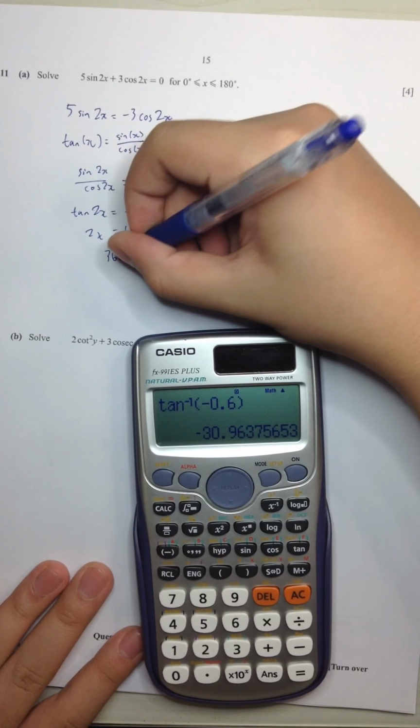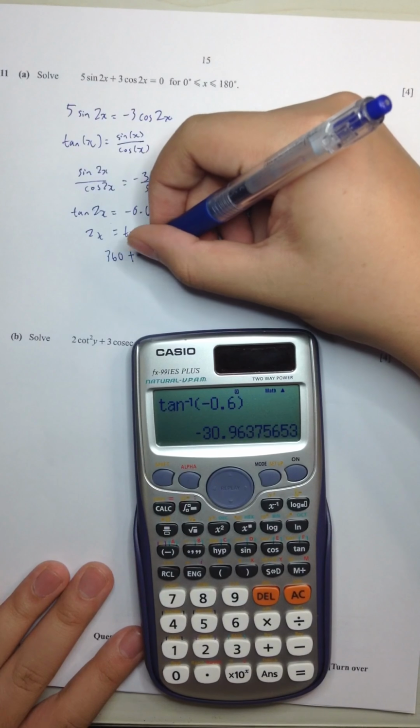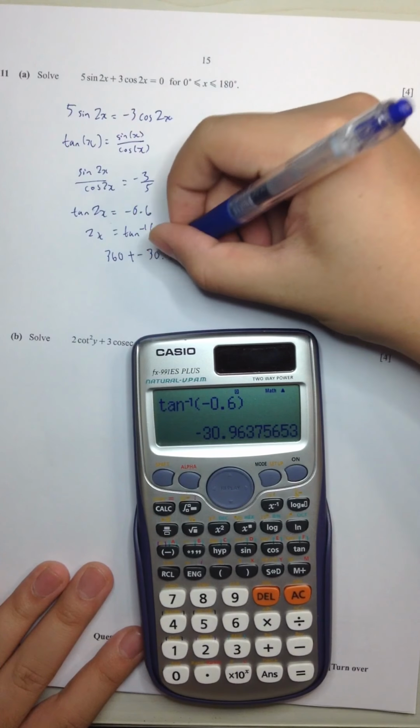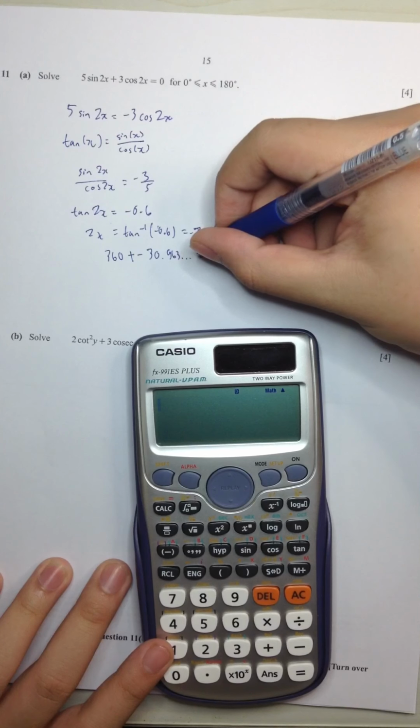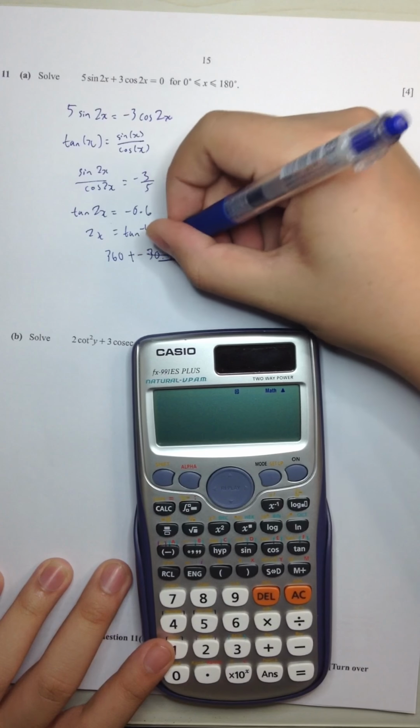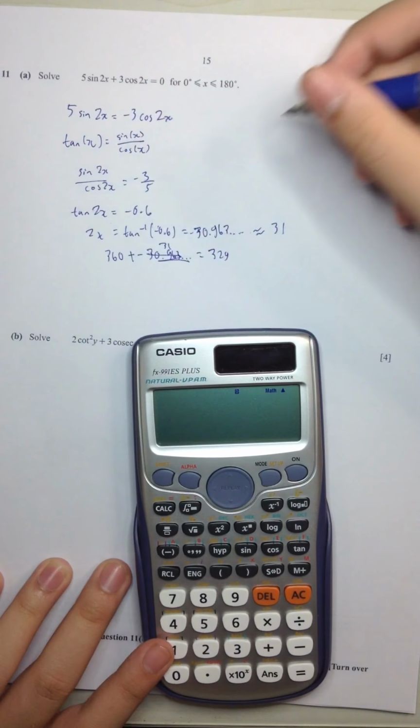Then we add 360, which is equal to 329, since we must round off to 31 first. Sorry, I forgot about that.